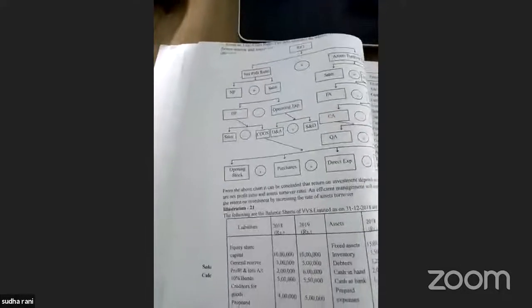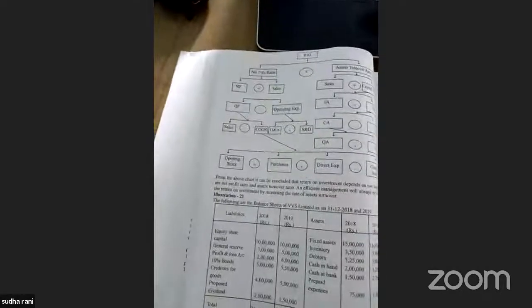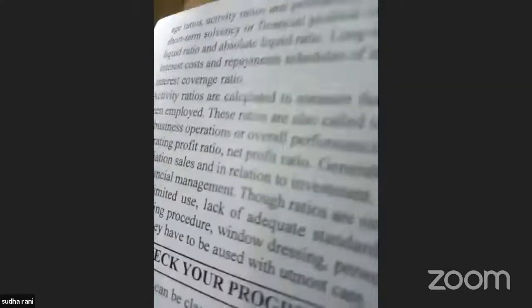Now I'm sharing my screen. Those who have the university materials, please open page number 102. We work out 2 problems. Here you have been given 3 problems and many illustrations; I'm working 2 problems now.